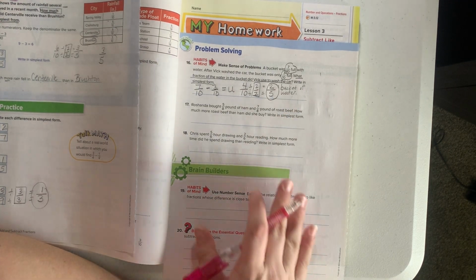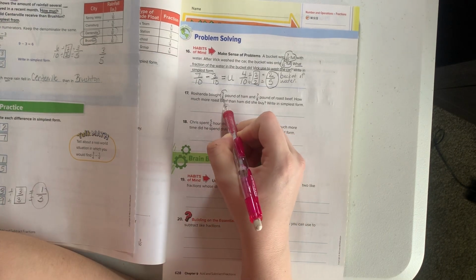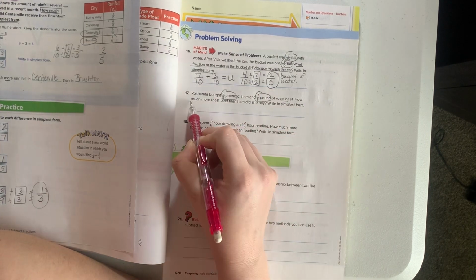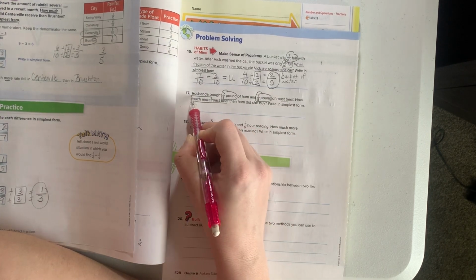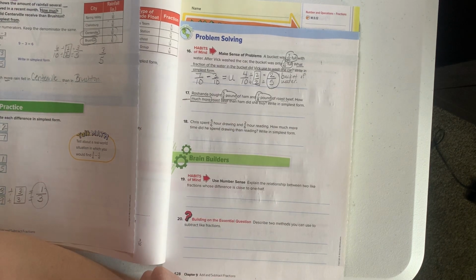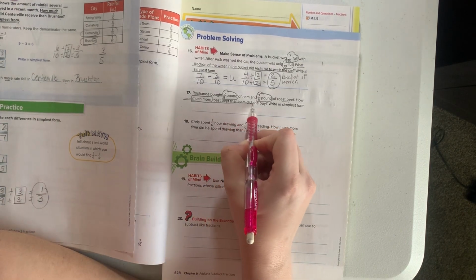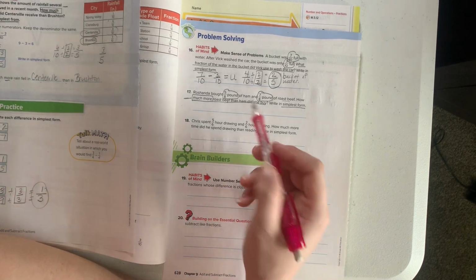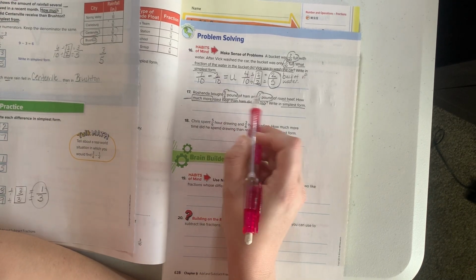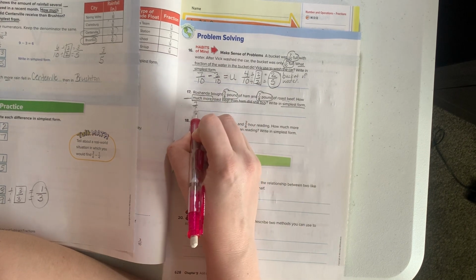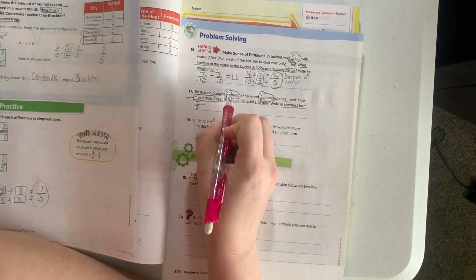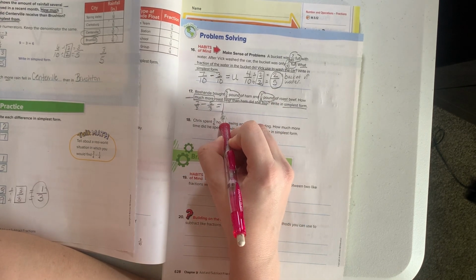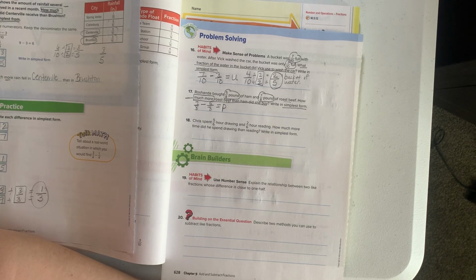All right, 17. Rashonda bought 5/8 pound of ham and 7/8 pound of roast beef. How much more? Again, a clue. How much more means we're subtracting. Beef than ham did she buy? Write in simplest form. So if they're already telling me that she had more beef, then that goes first. 7/8 pound minus 5/8 pound. And that's going to give us how much more in pounds she bought.